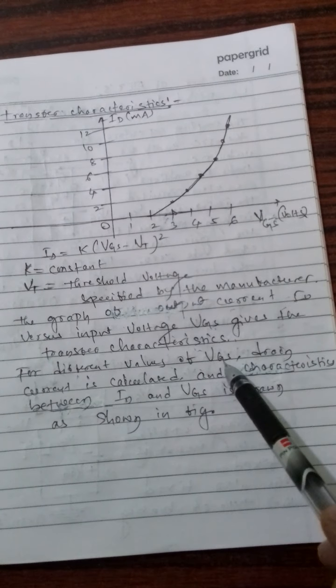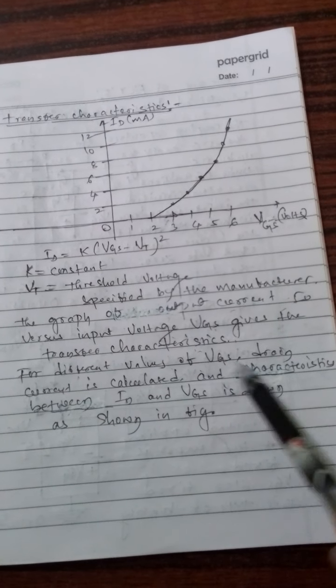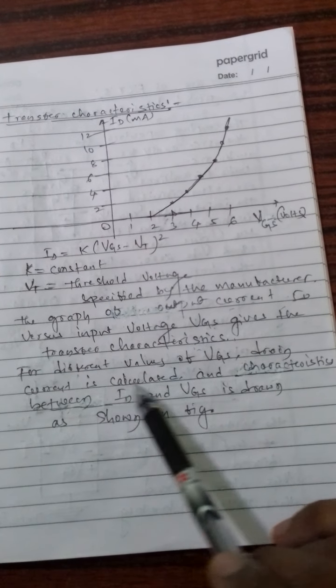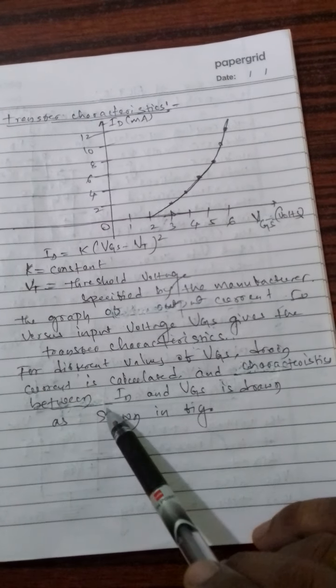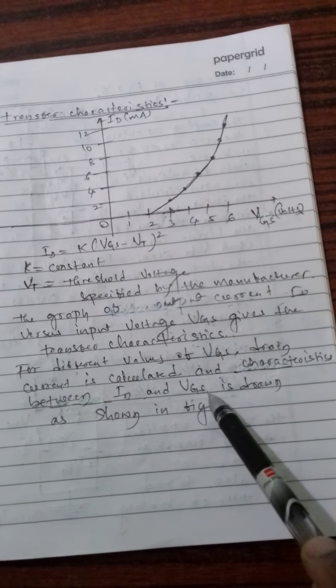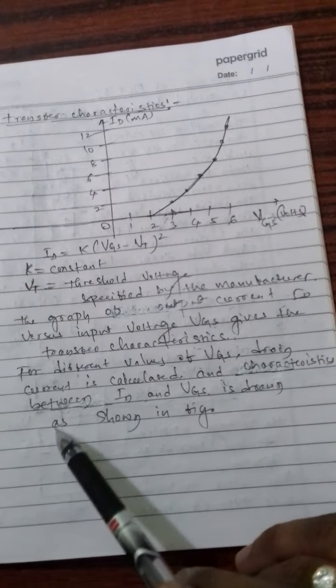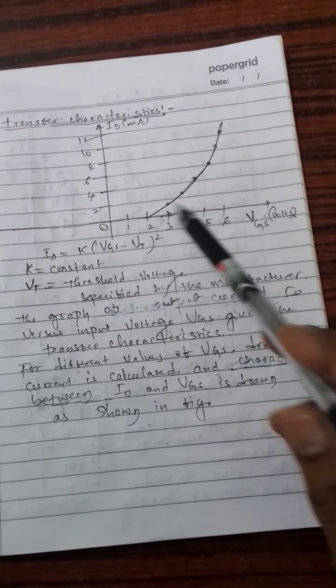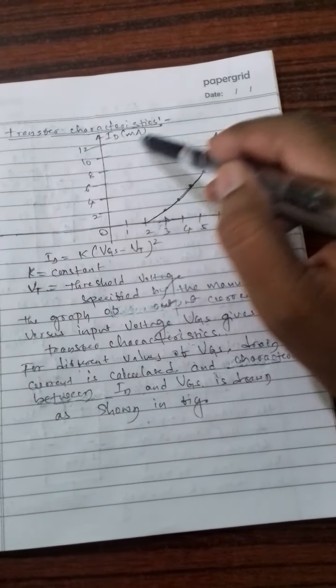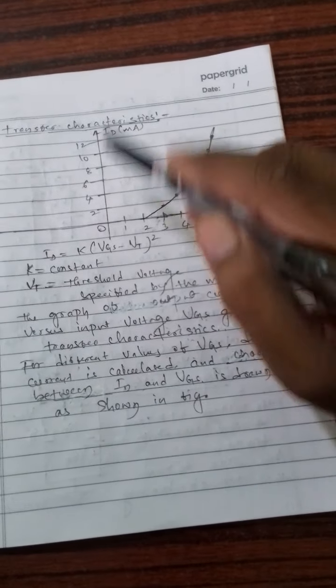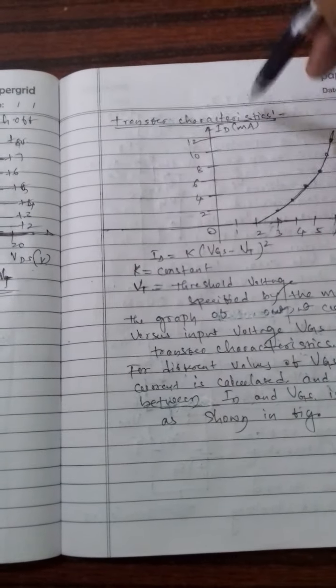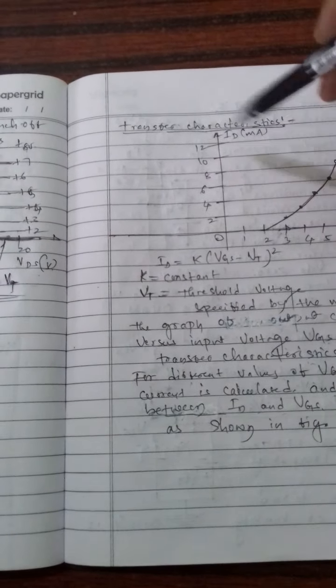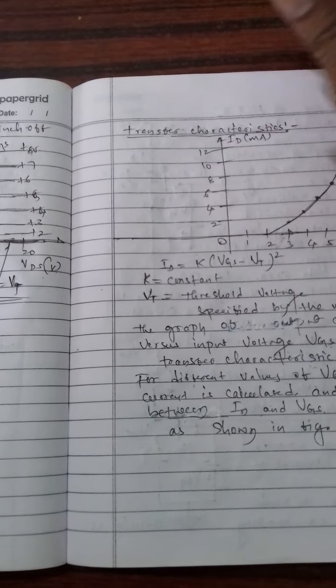For different values of VGS, the drain current is calculated, and characteristics between drain current and gate to source voltage VGS are drawn as shown in the figure. Here are the transfer characteristics of the device. So, this is the difference between the depletion and the enhancement MOSFETs.